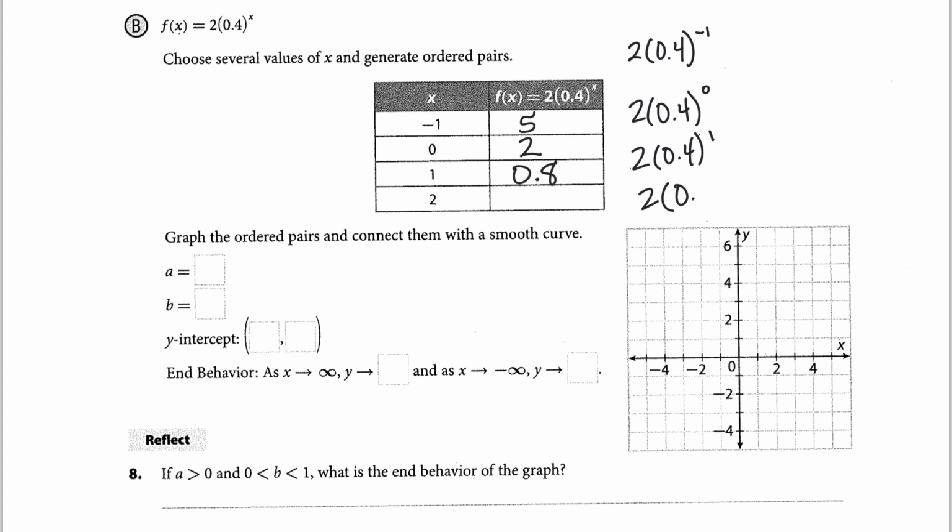And 2 times 0.4 to the second power would be 0.32. A is 2, B is 0.4.